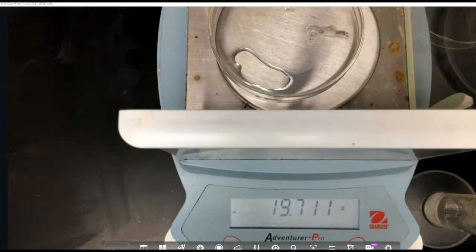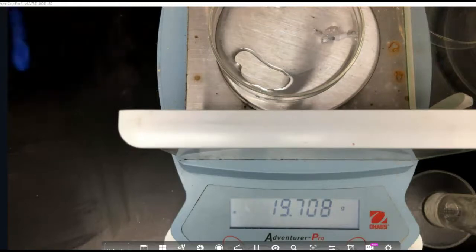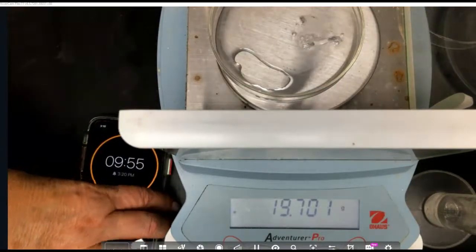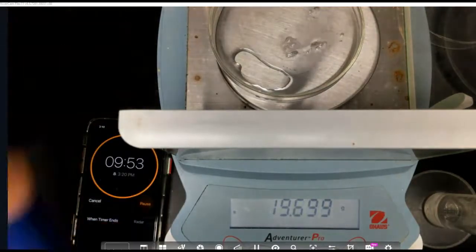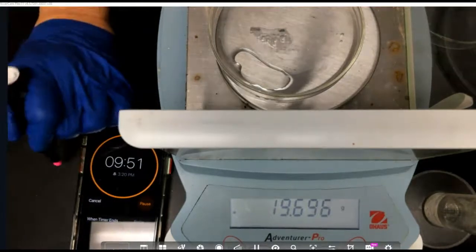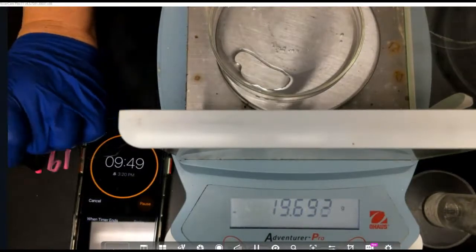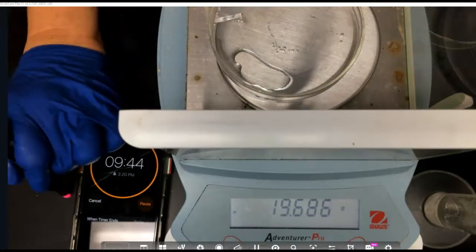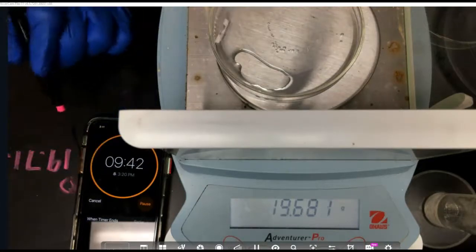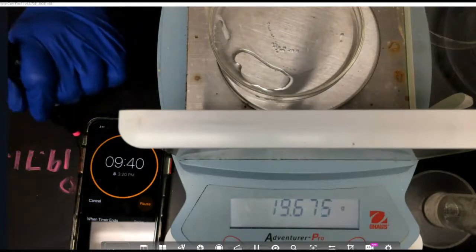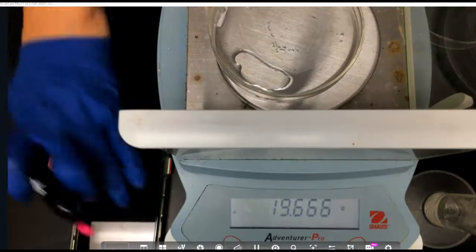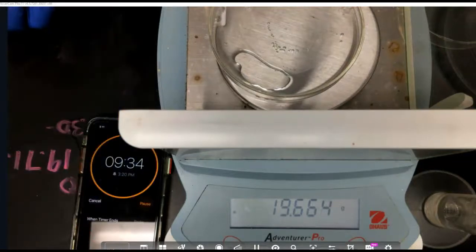19.713 is where we came out to, and I am starting the timer right now so you can see it. And so our first one was 19.715 grams. That was at time 0. So our next one is going to be at time 30, and we are coming up on it right now, and it's going to be at 19.662.